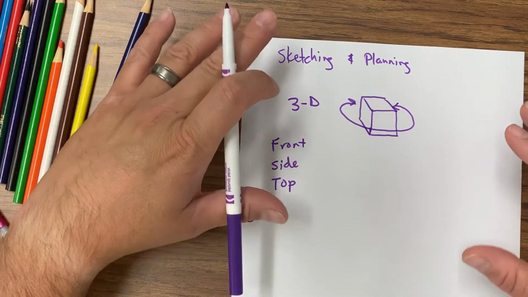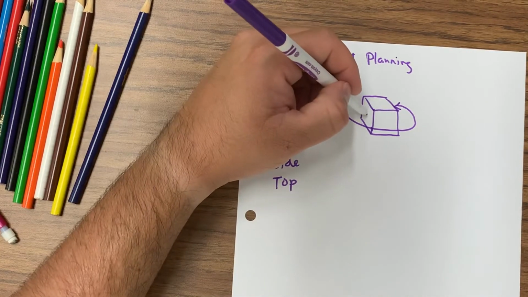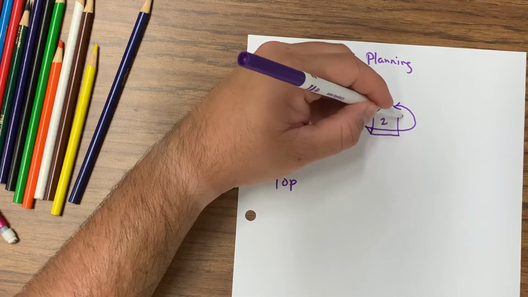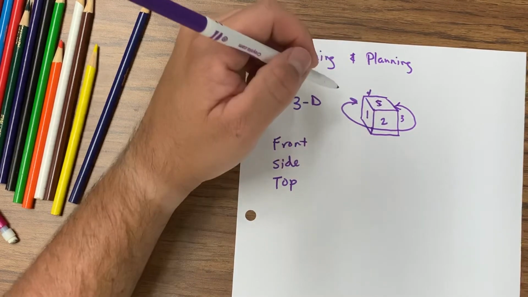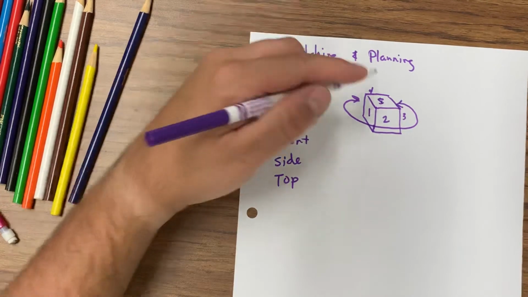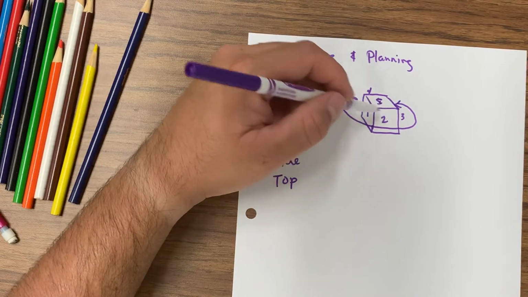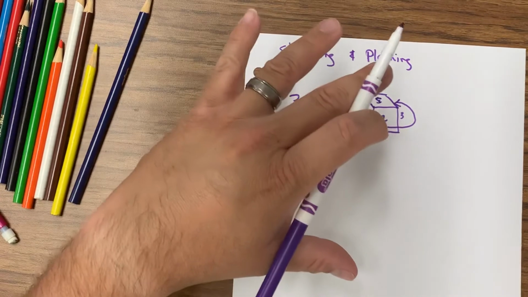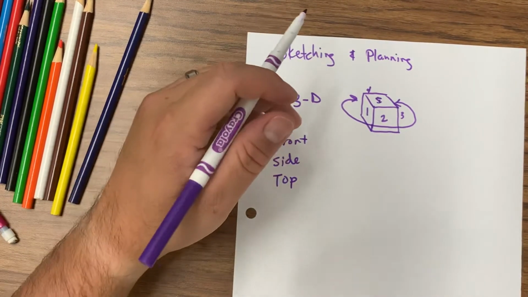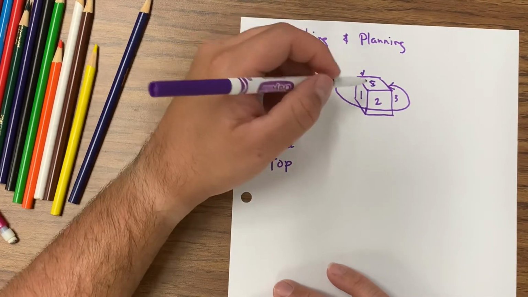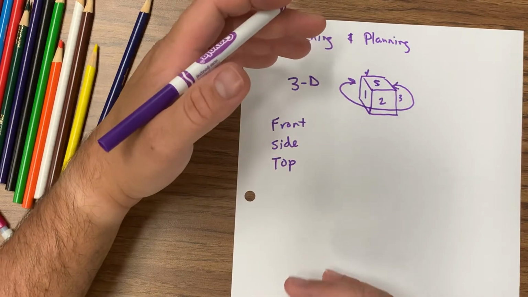Now some I might have to sketch every single side, like side 1, side 2, side 3, side 4, back here, 5. For some, I might just need to sketch out 3 or 4 different angles because I'll be able to tell what I'm trying to do. So it just depends on what you're building and how many of these angles you need to actually draw.